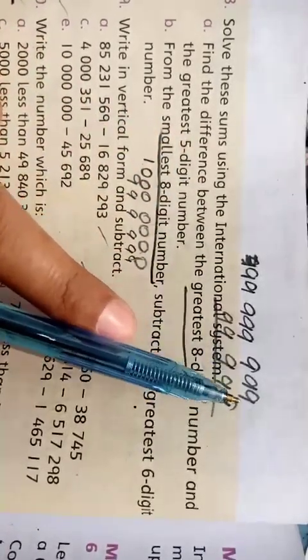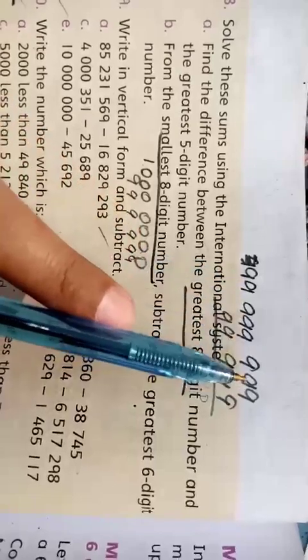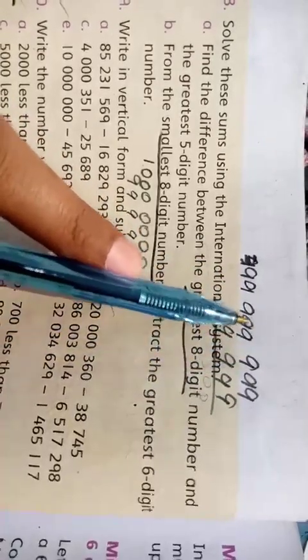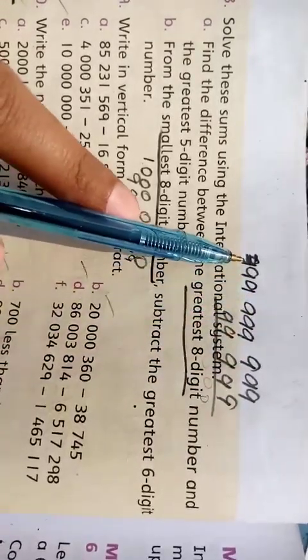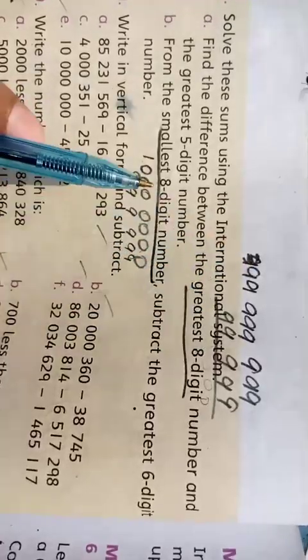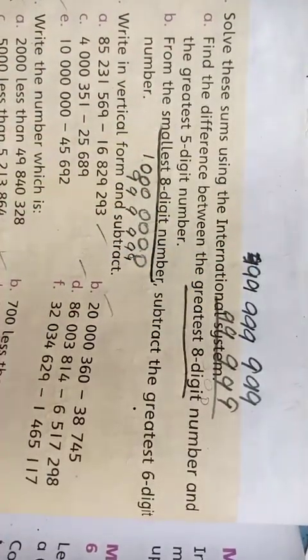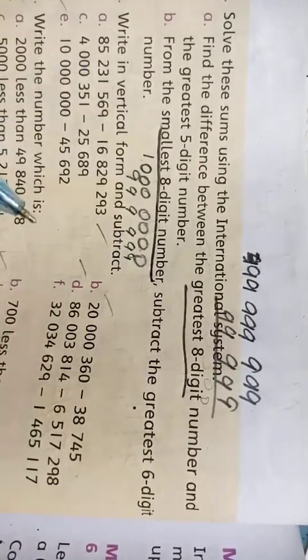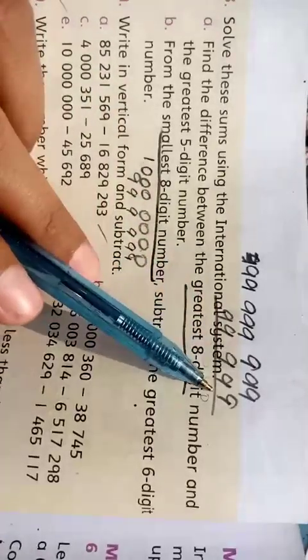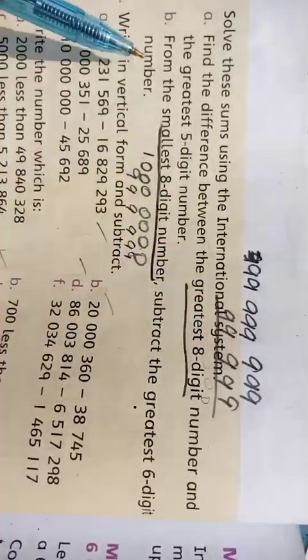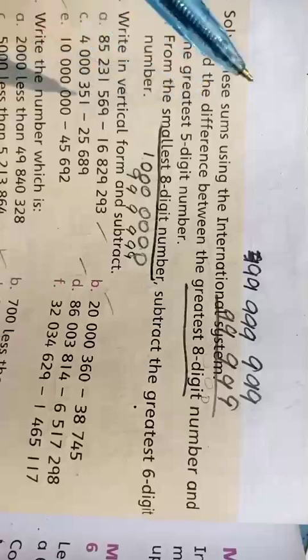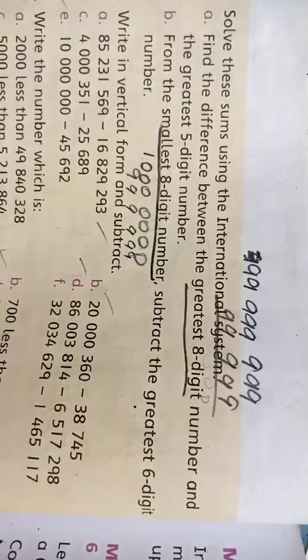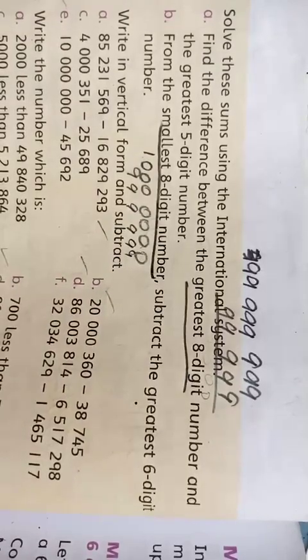As we know, this is the greatest 8-digit number, 999. This is the unit place. 999. This is the hundred place. 99. It is the million place. So what is the greatest 5-digit number? We also know what the greatest 5-digit number is. So this is the greatest 5-digit number, and now we have to subtract the greatest 5-digit number from the largest 8-digit number. I can solve it here.